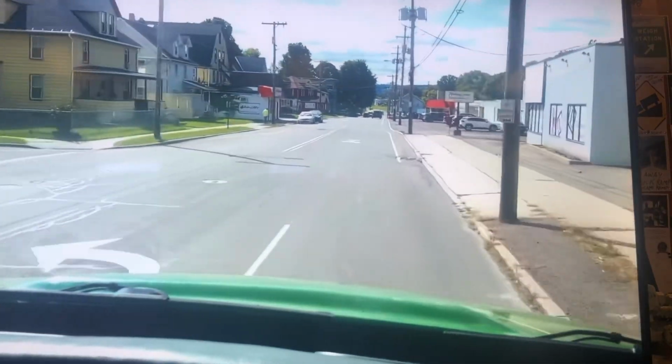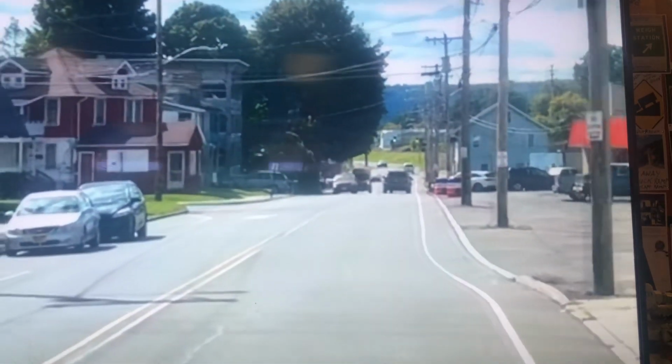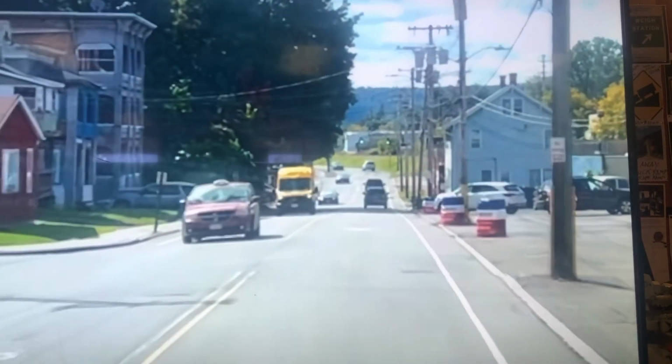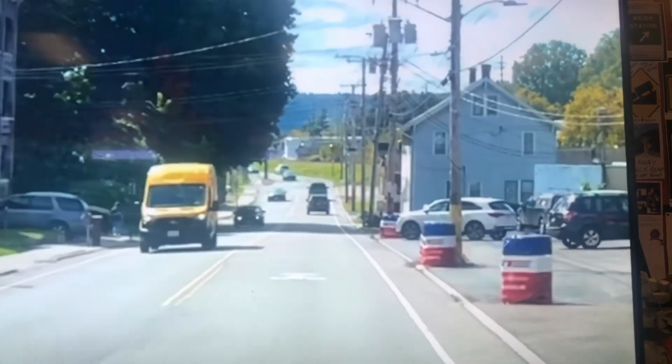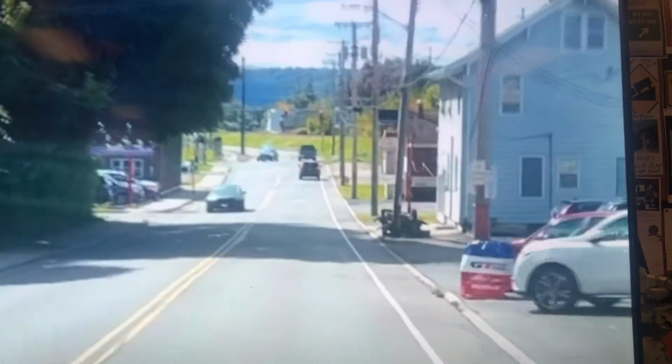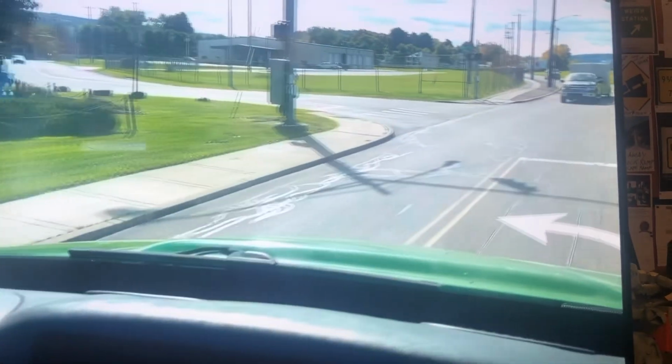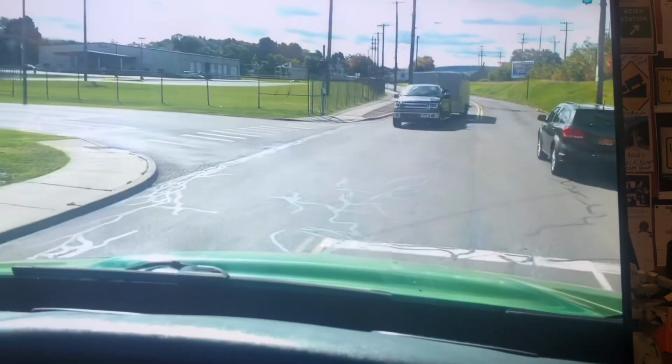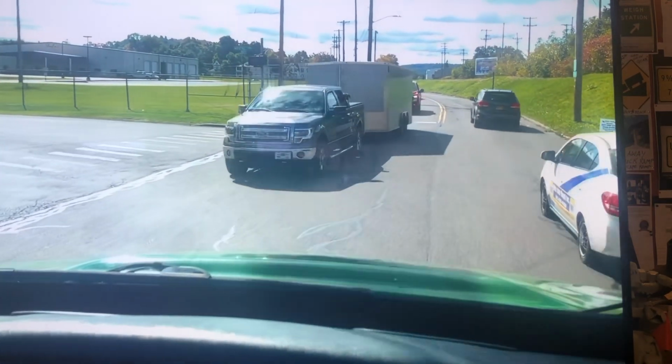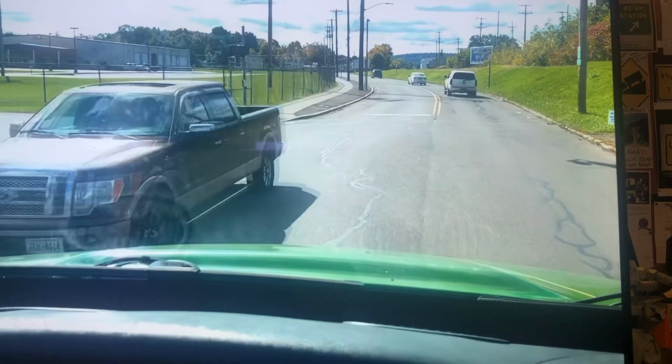Looking ahead, we see a stale green light. A stale green light means that the light has been green from the first moment we saw it. That increases the probability that it will turn red before we approach it. And it turned red as anticipated. As we sit at the light waiting for traffic to clear, we will scan the intersection for hazards.